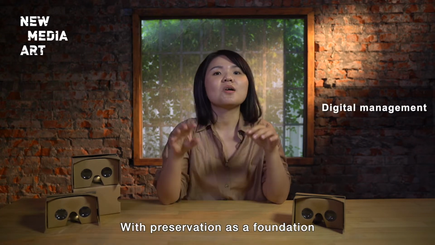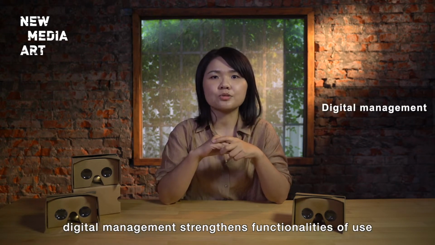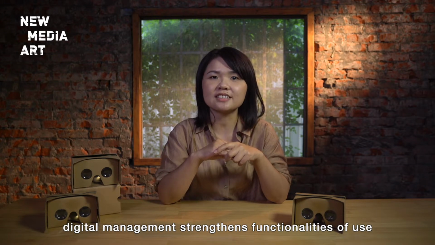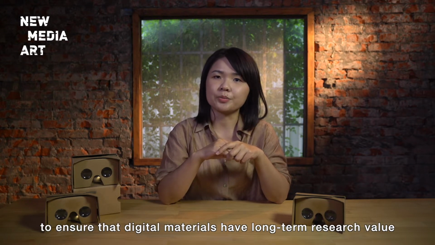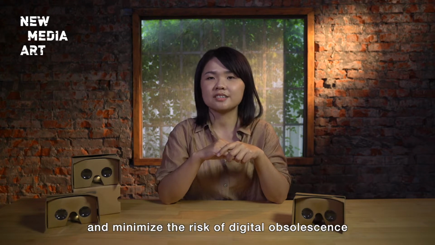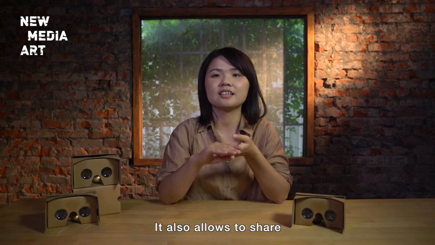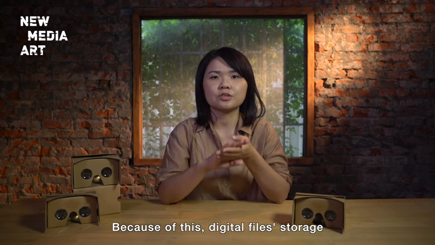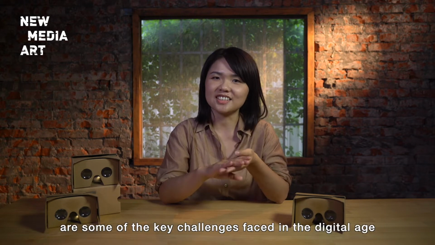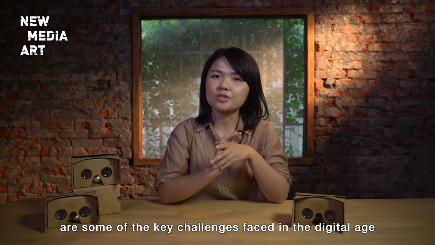With preservation as a foundation, digital management strengthens functionalities of use to ensure that digital materials have long-term research value and minimize the risk of digital obsolescence. It also allows us to share. Because of this, digital file storage, software, and hardware are some of the key challenges faced in the digital age.